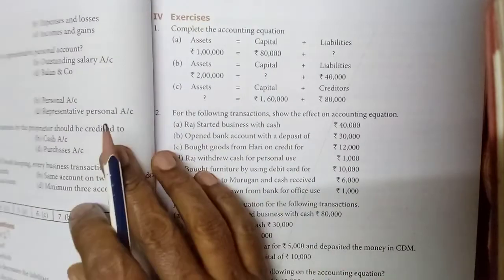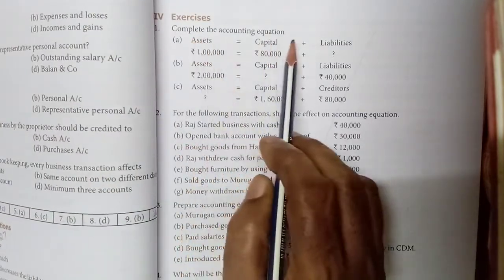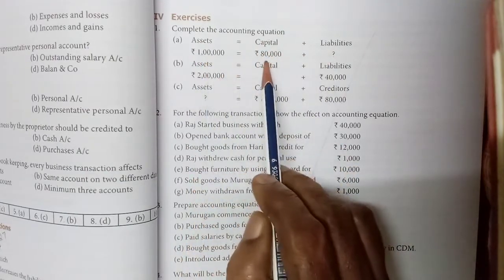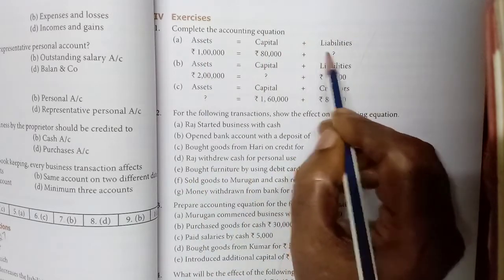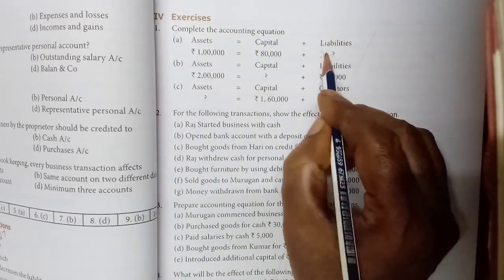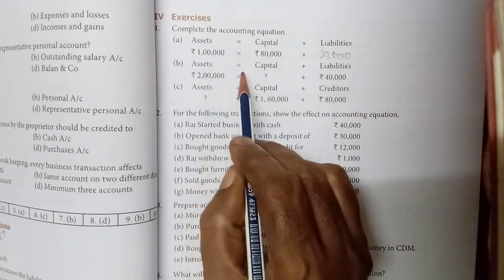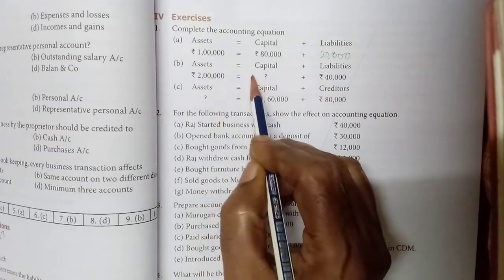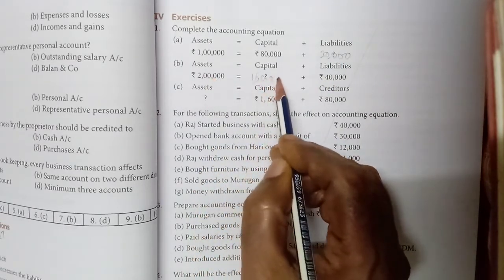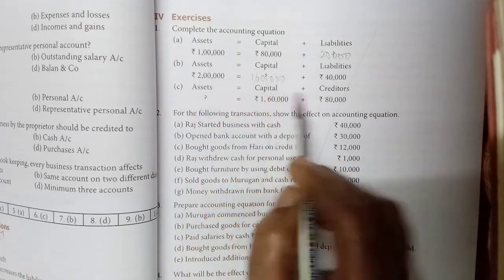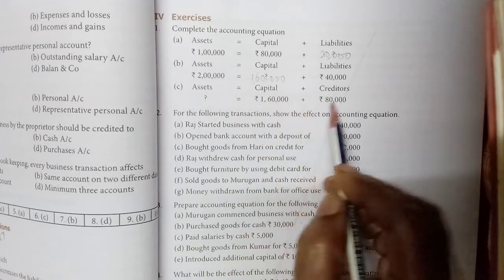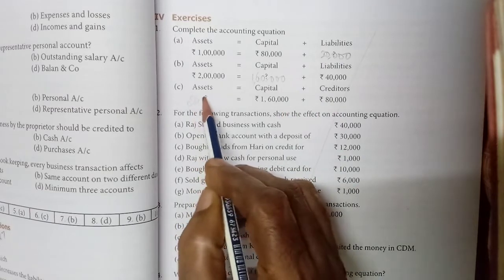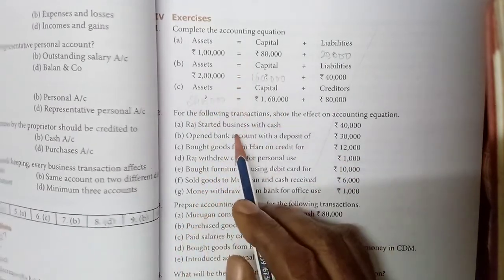See, first exercise, complete the following accounting equation. Asset is equal to capital plus liabilities. Asset is 1 lakh, capital is 80,000. Then how much is the liability? It is 20,000, isn't it? Then asset is equal to capital plus liabilities. Here 40,000, here 2 lakh. So 1 lakh 60,000. Asset is equal to capital plus creditors. Capital 1,60,000 plus creditor 1,60,000, 2,40,000. That is asset. Like this they may give, and 2 marks will be given.